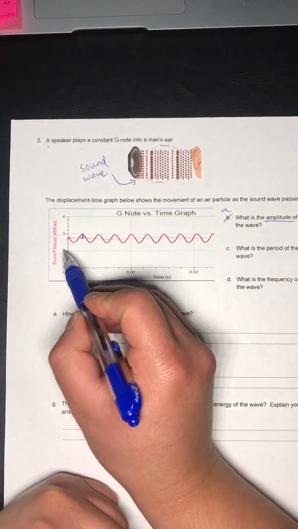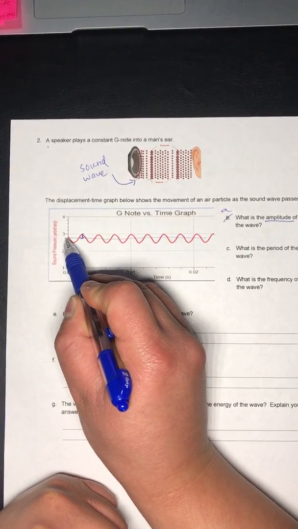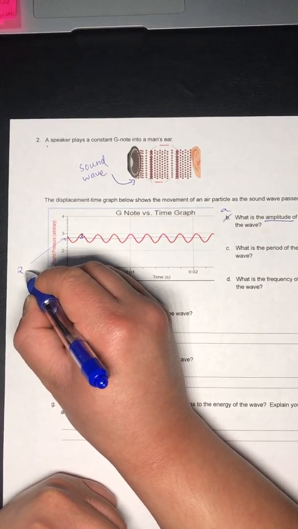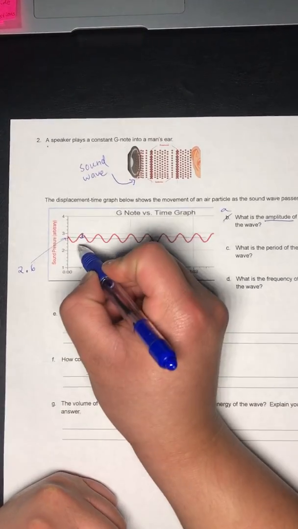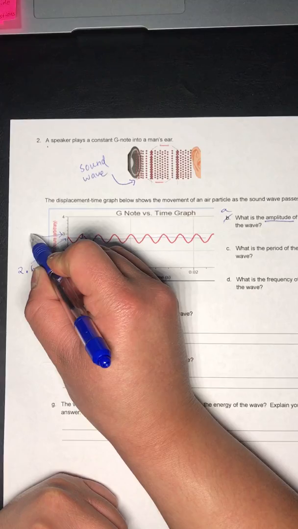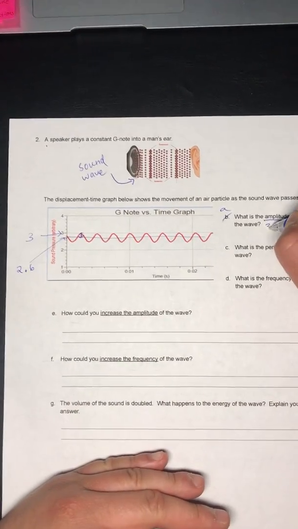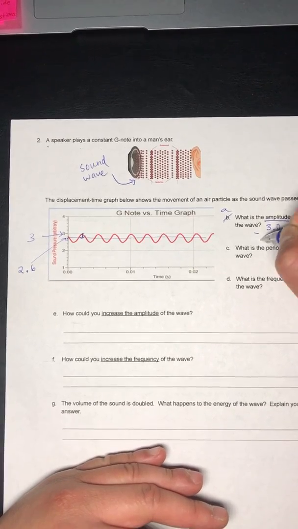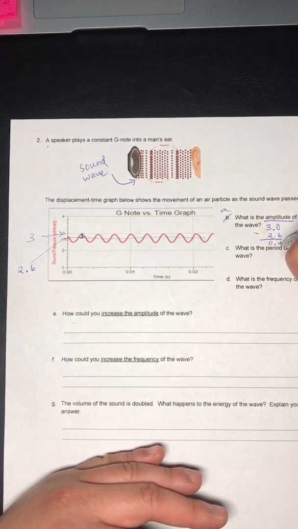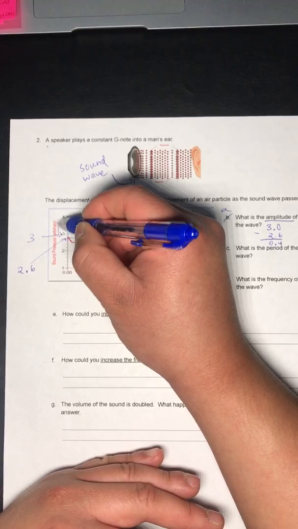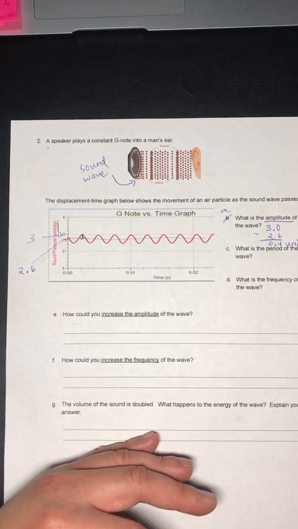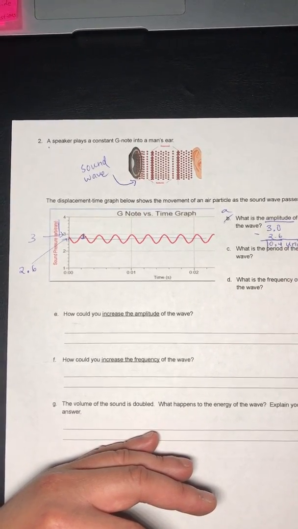So the numbers are tiny. It looks like the center of the wave right here is, I'm just gonna guess, 2.6. And then the top of the wave is at 3, or 3.0, same thing, minus 2.6, so then the amplitude is 0.4. What are the units? There are no units, it says arbitrary, so that means no units. So if no units are specified, you can just write the word units, literally just the word units.